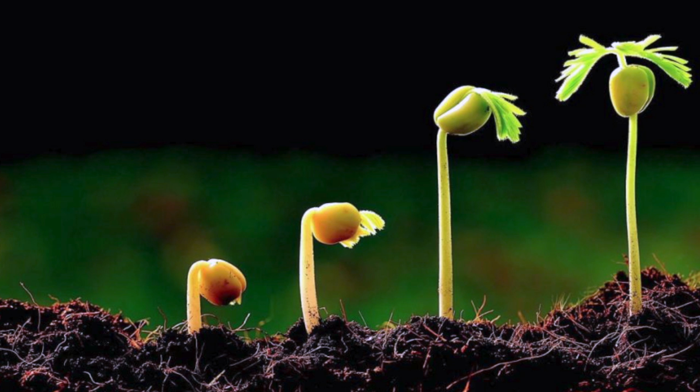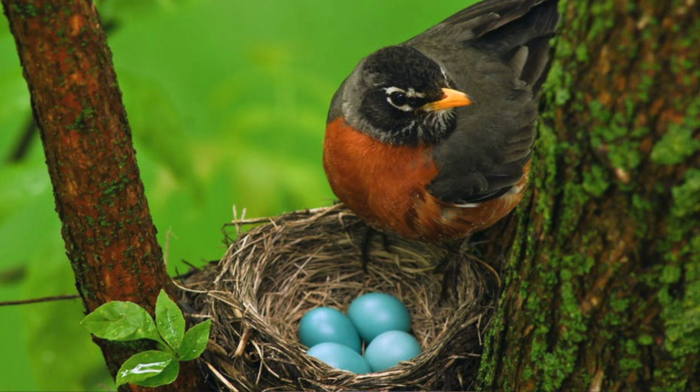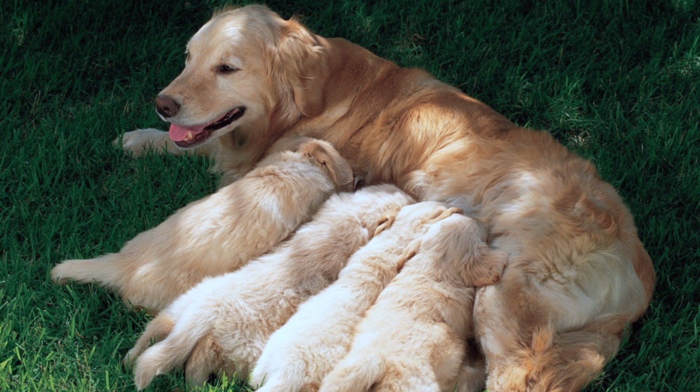To reproduce means to make more of. When living things reproduce, they make more of their own kind. For example, plants make seeds that will grow into more plants. Birds lay eggs that will hatch into baby birds. Dogs make puppies, and cats make kittens.